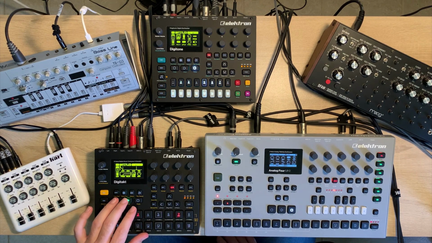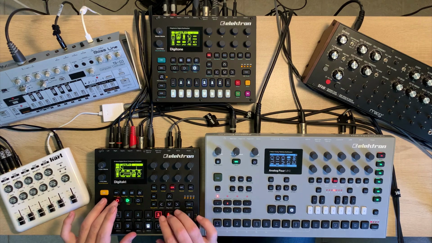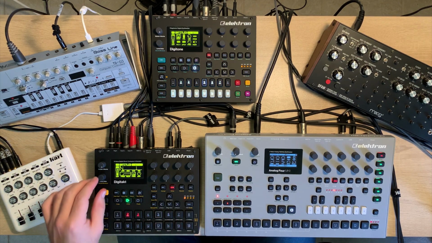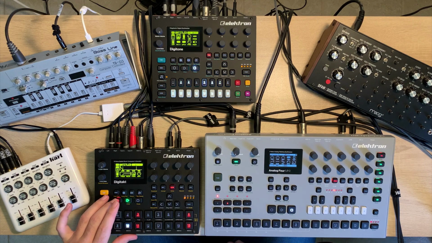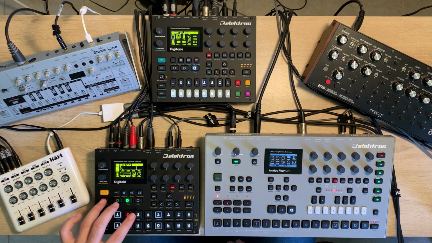See if we can do this. Okay, so these steps here. On this one, these. 3, 4, 5. So 2 and 7, I guess. Put something there.